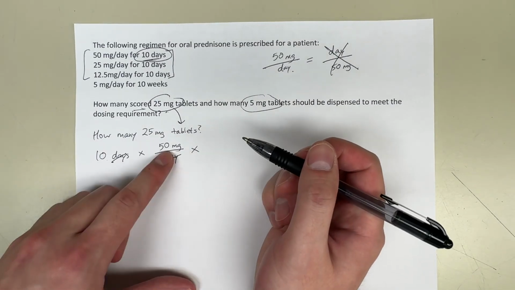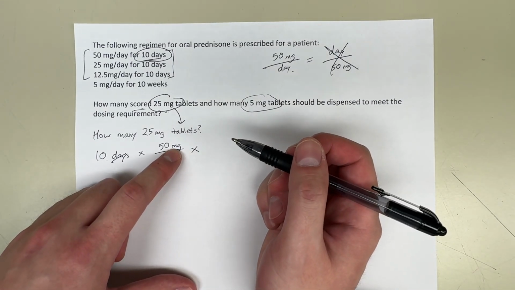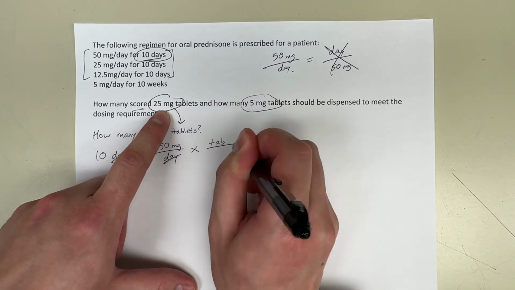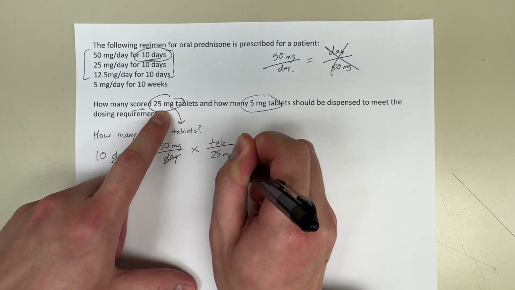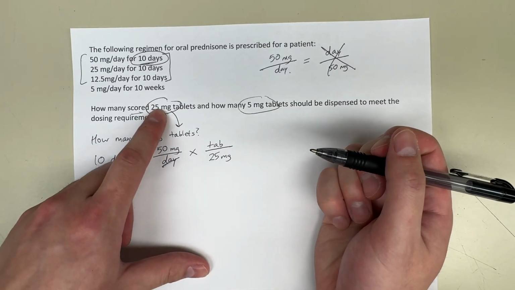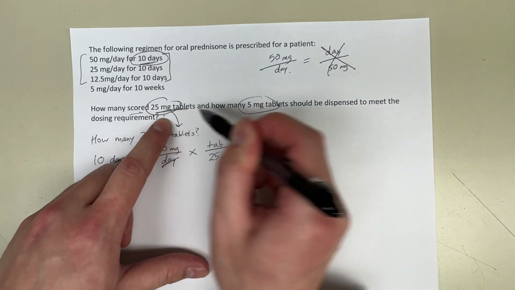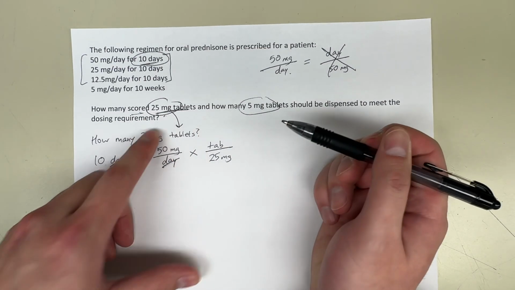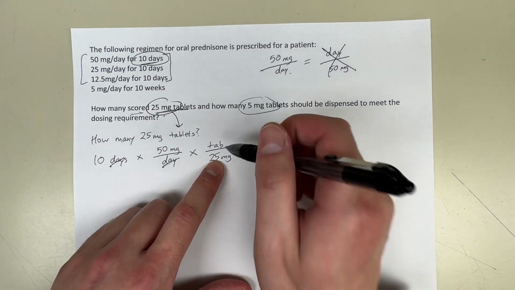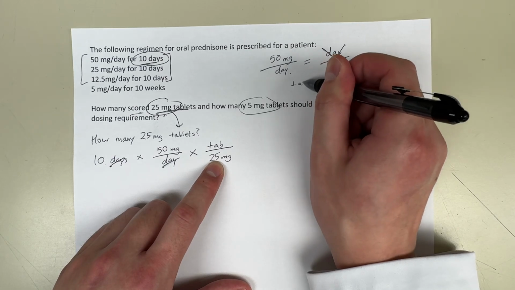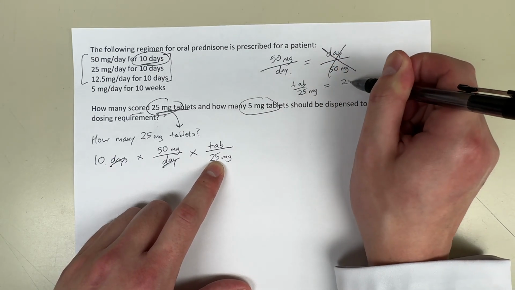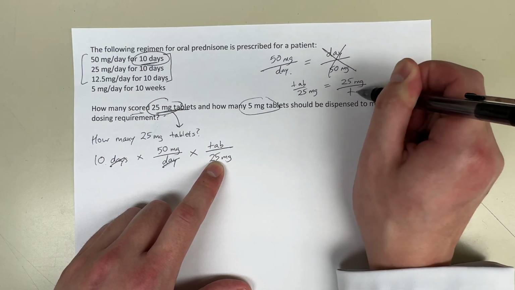And then I want to know how many milligrams are in each tablet. For every tablet, there is 25 milligrams, because they say how many scored 25 milligram tablets. So that's what this ratio is. When I put tabs over 25 milligrams, I could have also written this as 25 milligrams per tab.